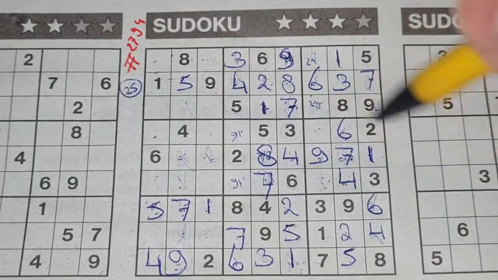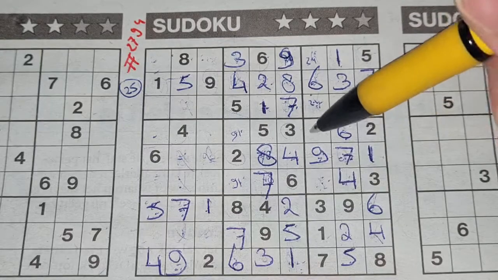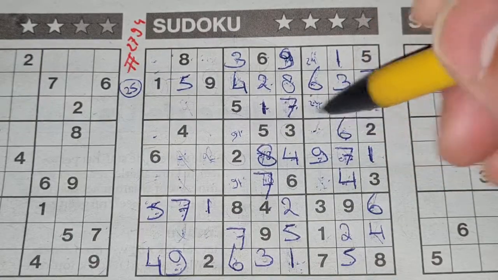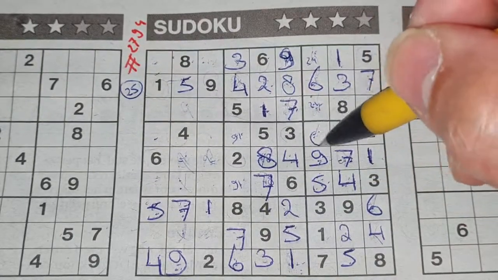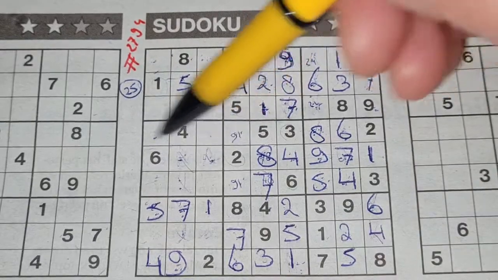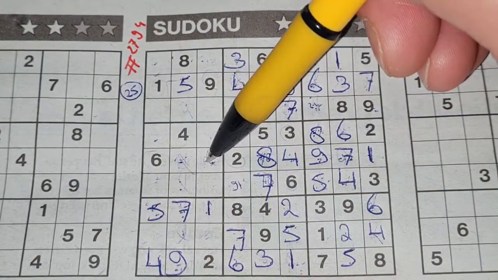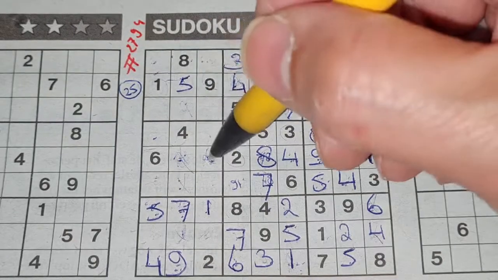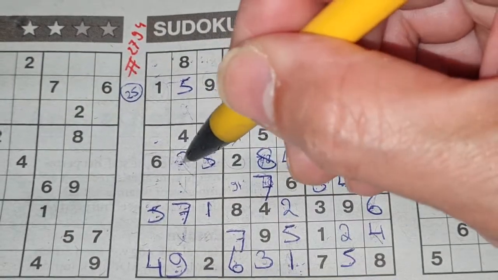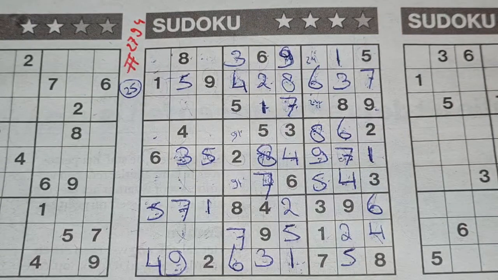2 numbers left in this big square for numbers 5 and 8. We see there 5, no 5 there. 5 should be here, and 8 goes there. 2 numbers left in the middle row for the numbers 3 and 5. We have a 5 there, no 5 there. 5 should be here, and a 3 goes there. Alright.